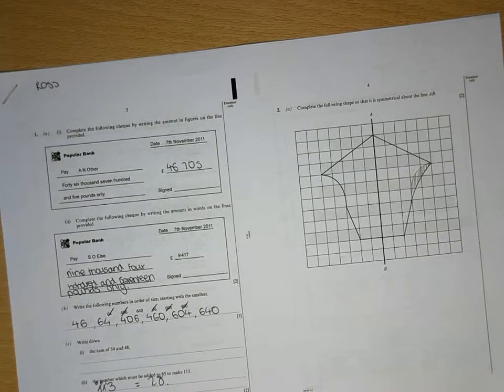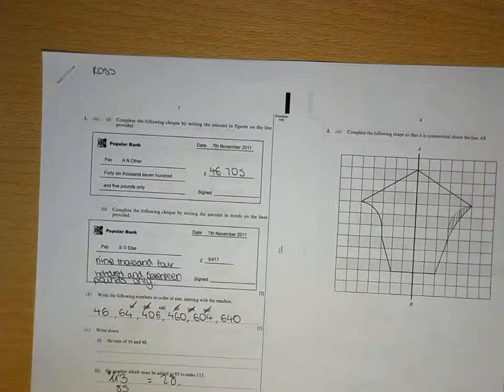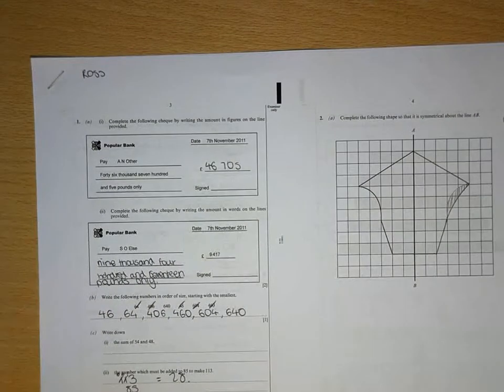Right, Ross, so last time you scored 19. Let's see if you can improve on 19.